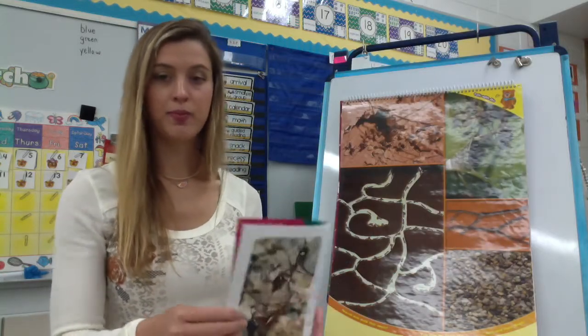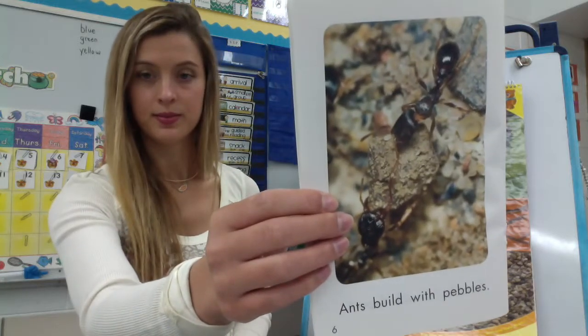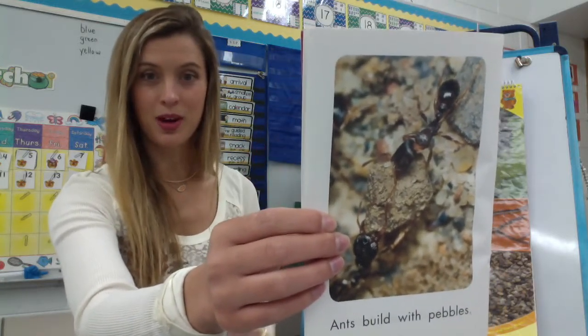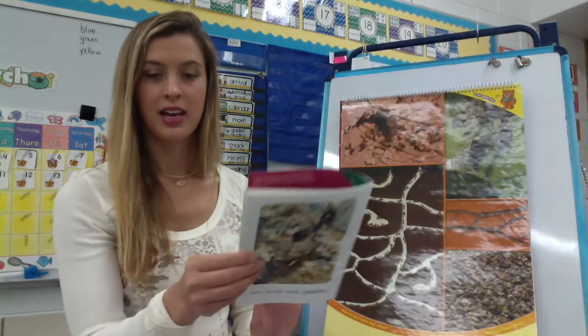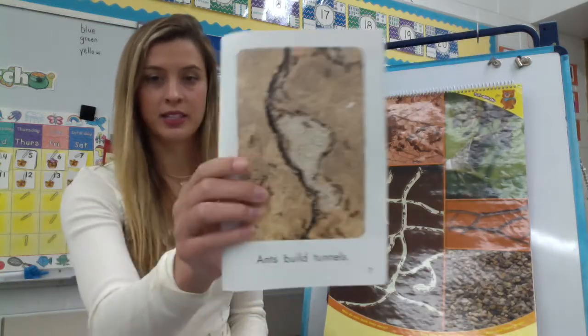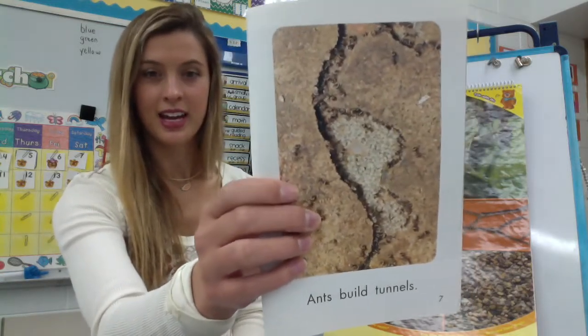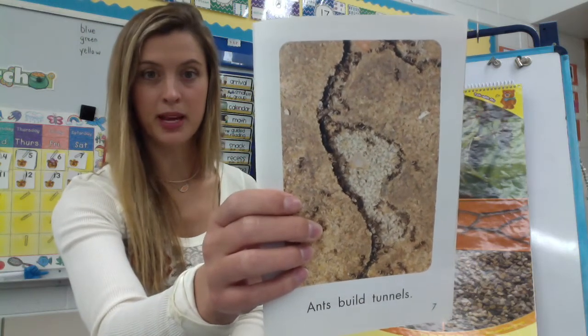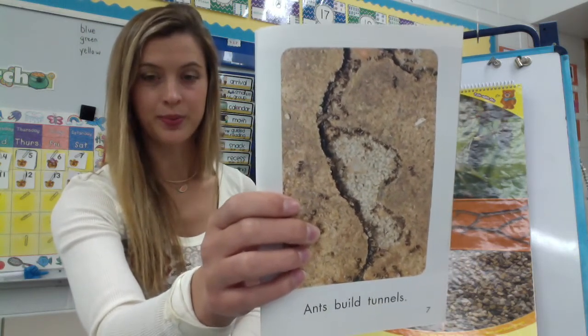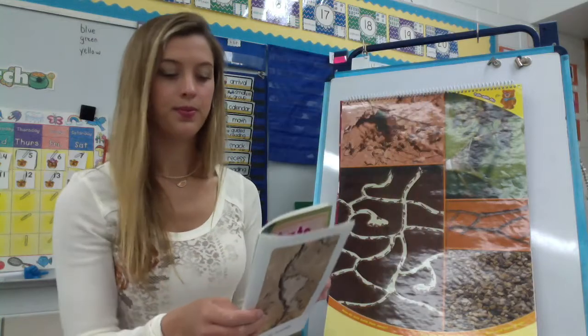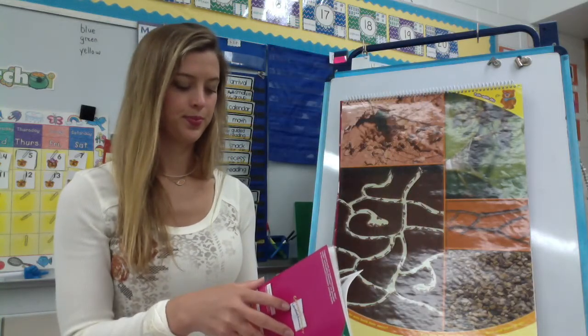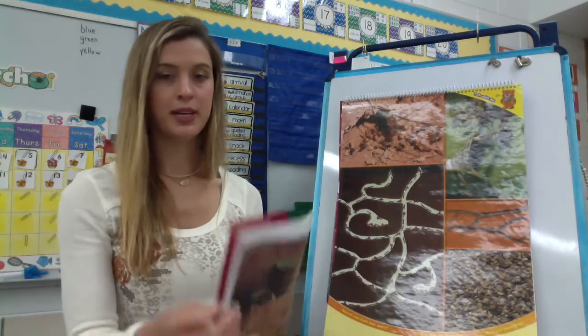Ants build with pebbles. Those are those smooth, small rocks. Ants build tunnels. And after they build that tunnel, remember, they'll make a chamber, a room. Ants build nest.